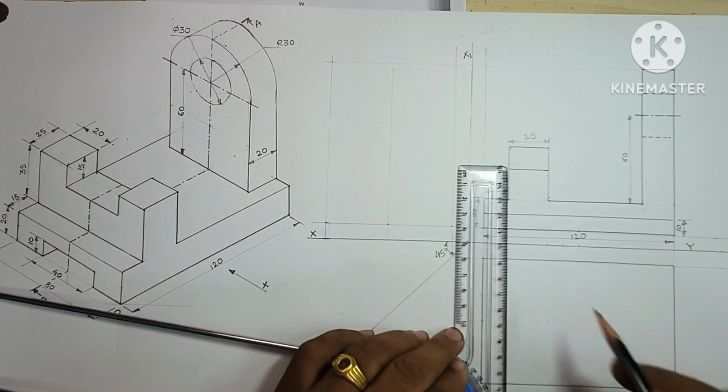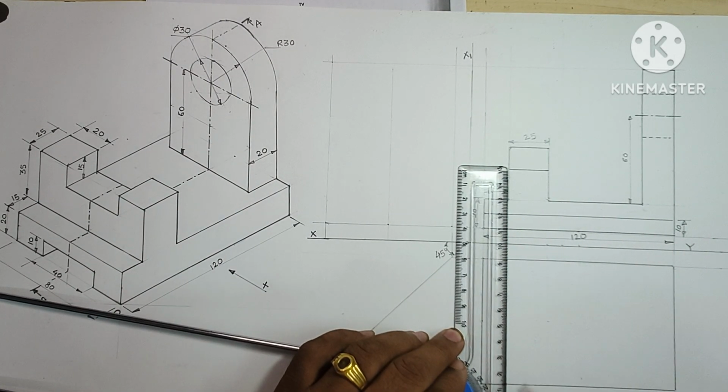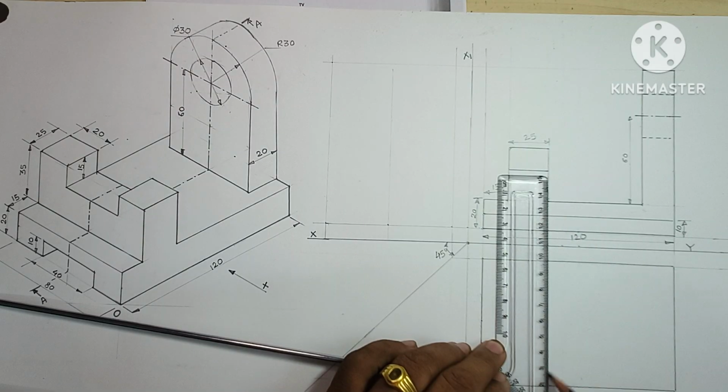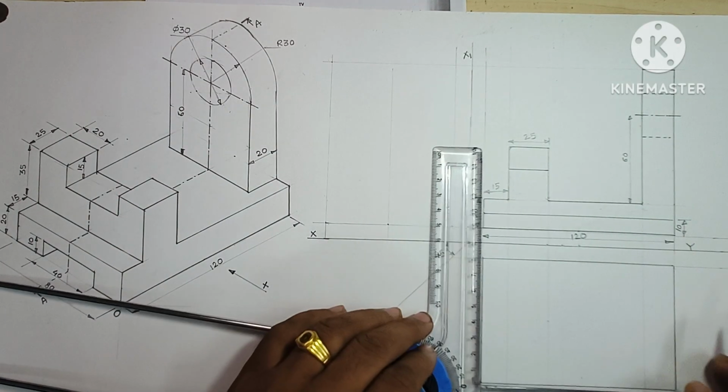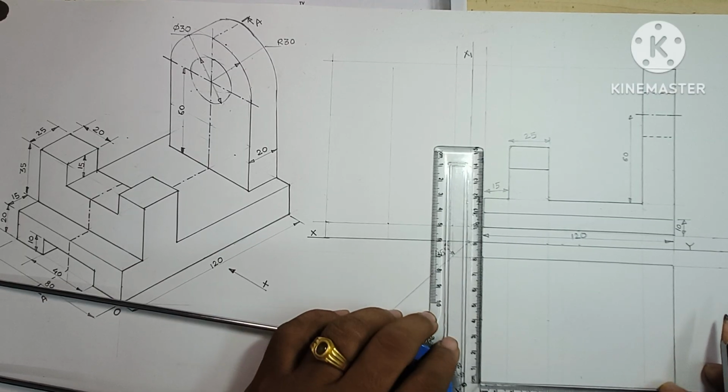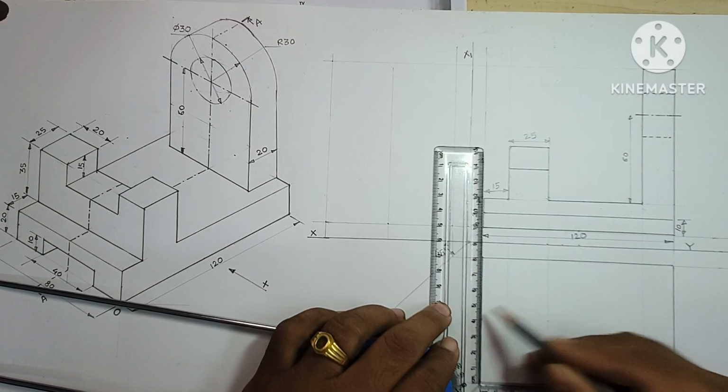Then I will take the projection from the front view, this one projection, this one, and this one. Then I will take the center point of this 80, that is 40.